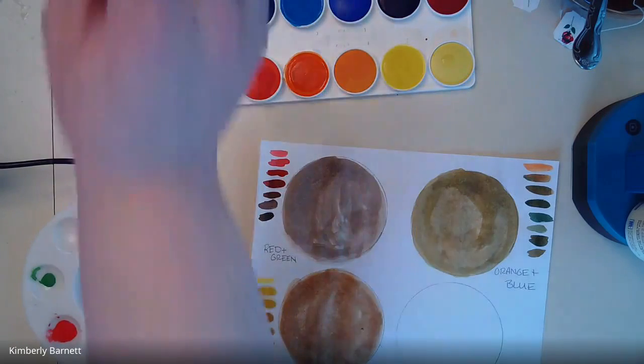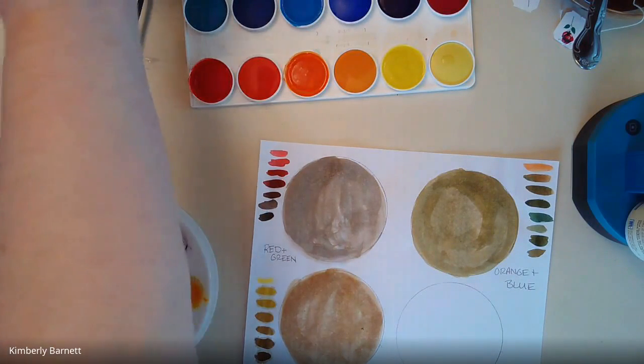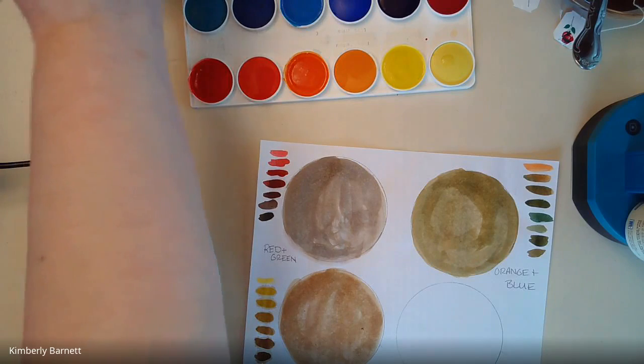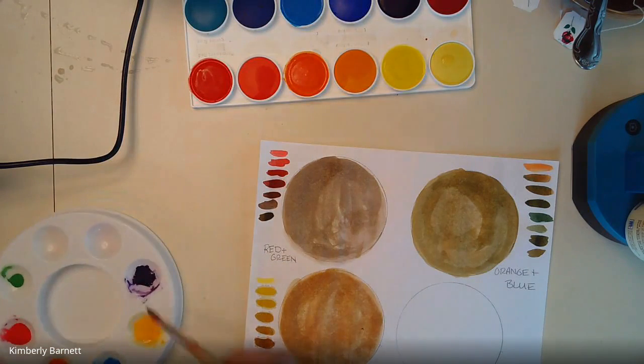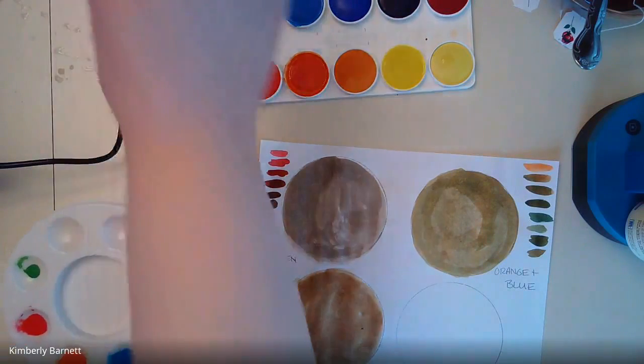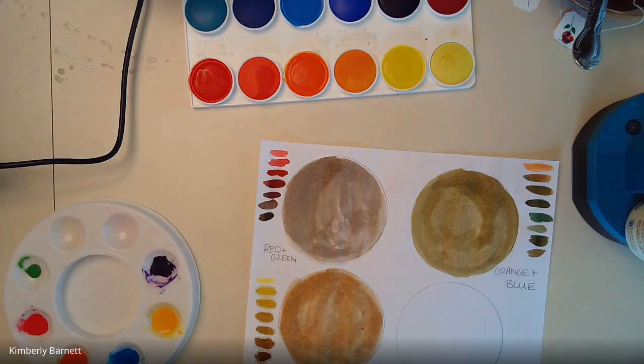Okay, so now the complementary color to yellow orange is blue violet. So I'm going to add purple to my blue till I get a blue violet color I want.